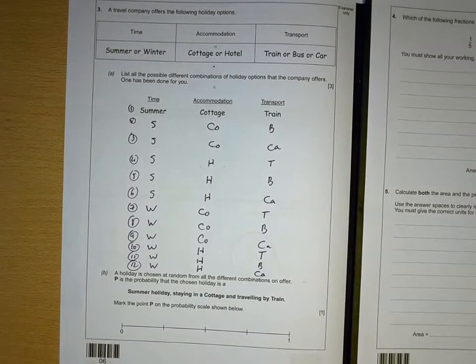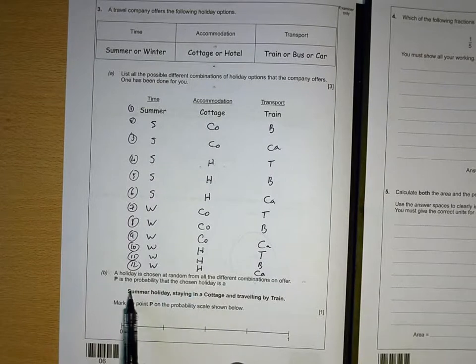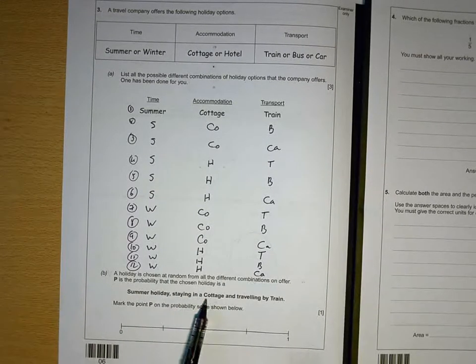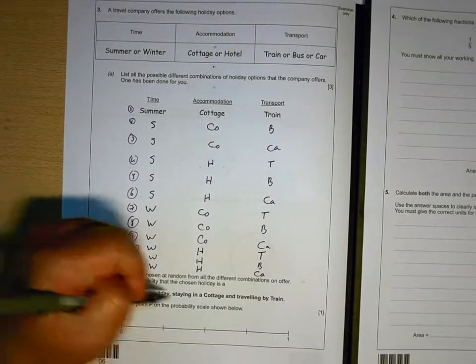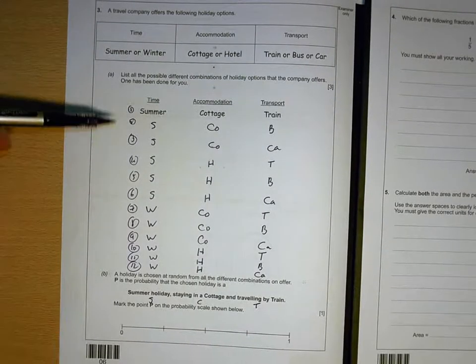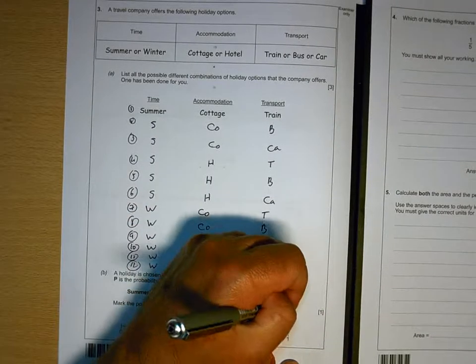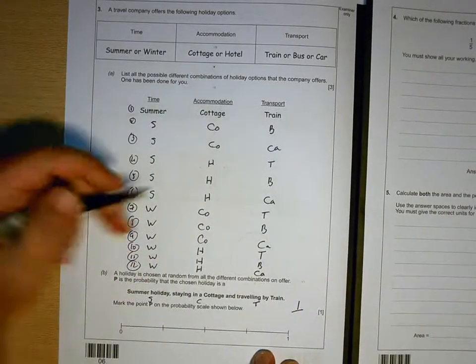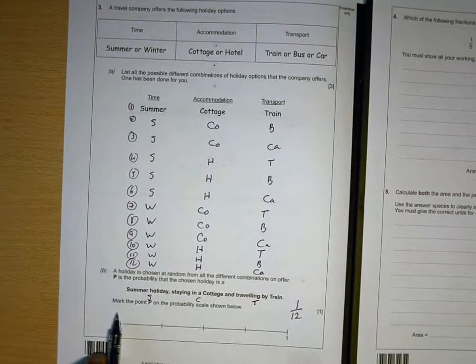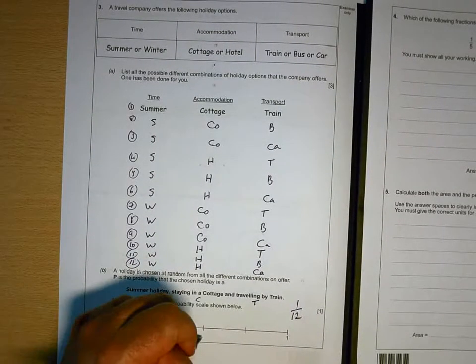A holiday is chosen at random from all the different combinations on offer. P is the probability that the chosen holiday is a summer holiday, staying in a cottage and travelling by train. So summer, cottage, train. So summer cottage train is the first one. So that's a probability of 1 out of 12. Mark the point P on the probability scale shown below. Well, that would be a half.